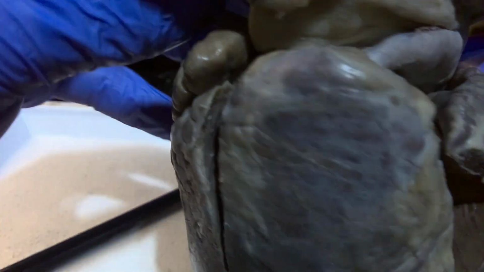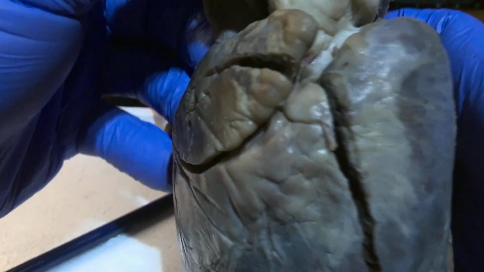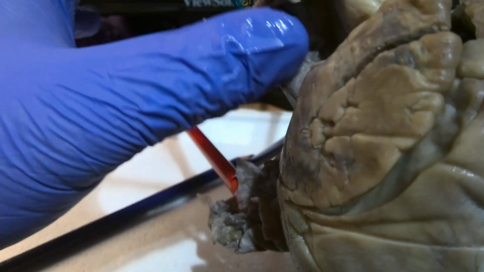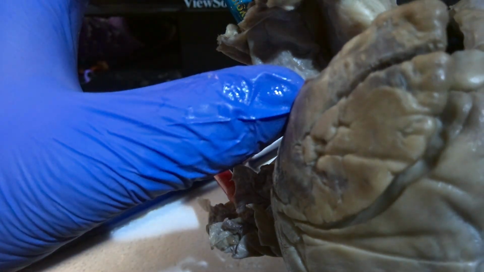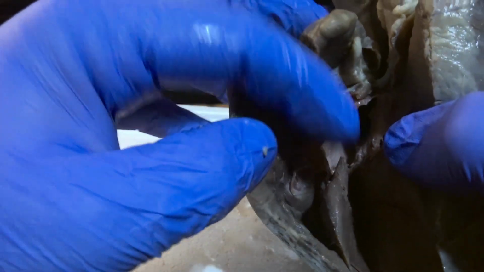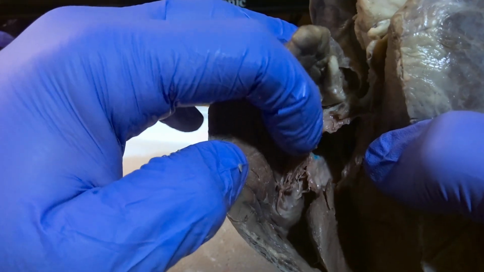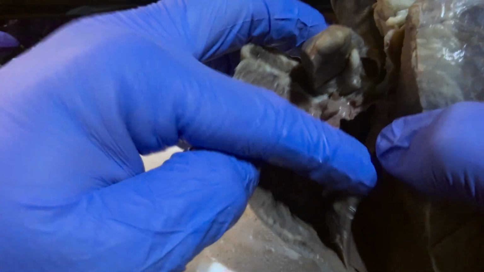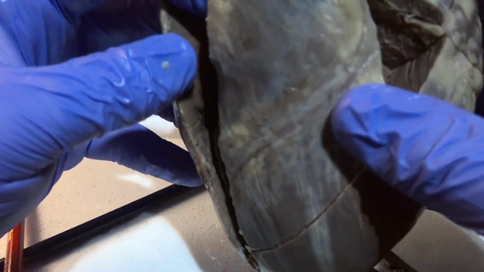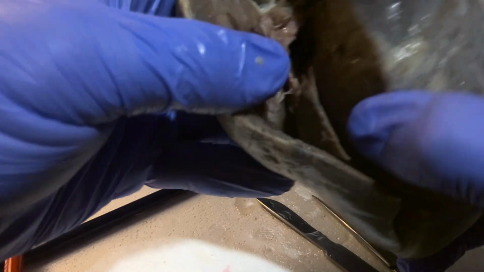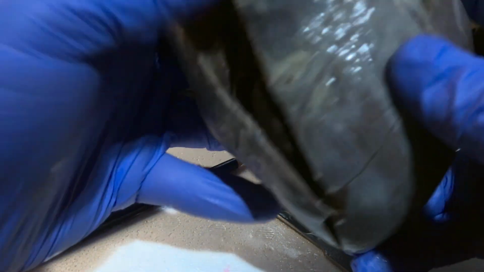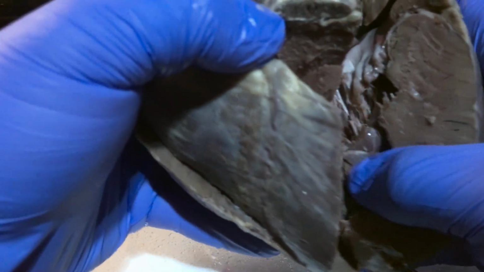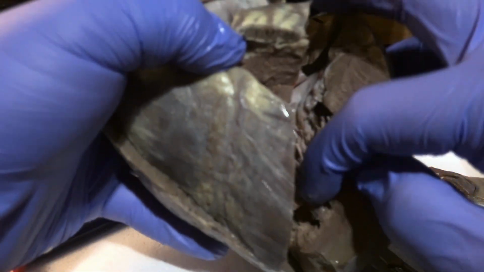The superior vena cava is found here, coming down into the right atrium. The tricuspid valve is going to be a valve separating the right atrium and right ventricle, found here. And then you have the right ventricle and left ventricle.